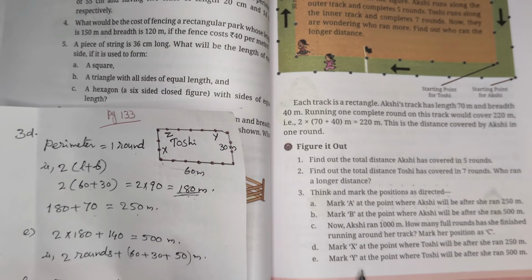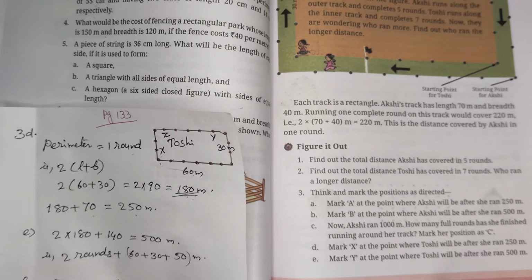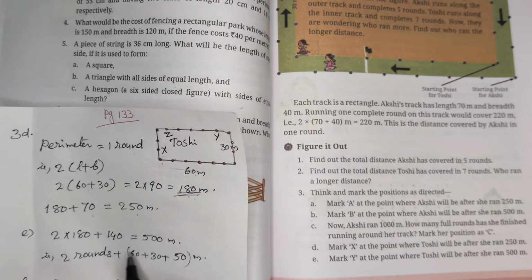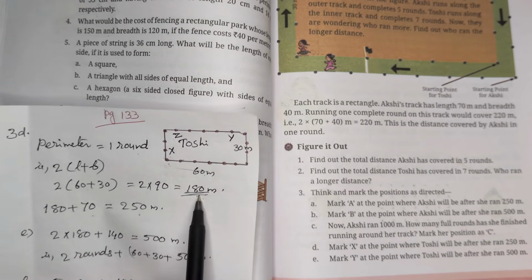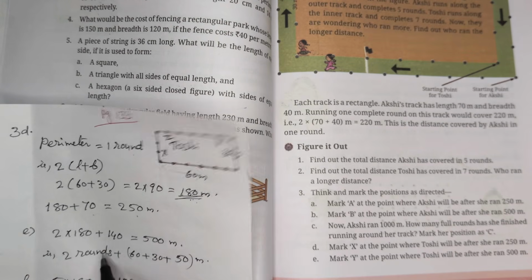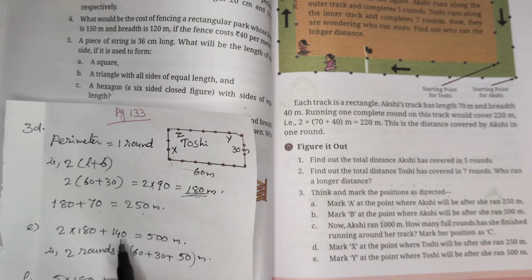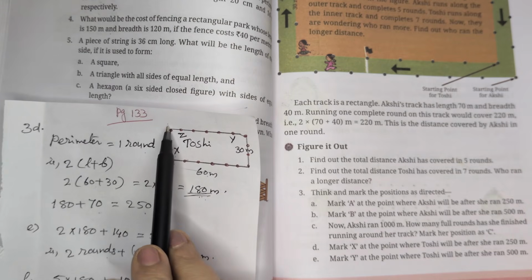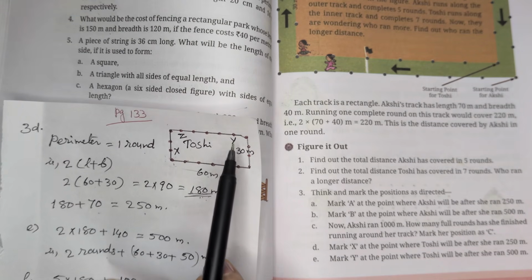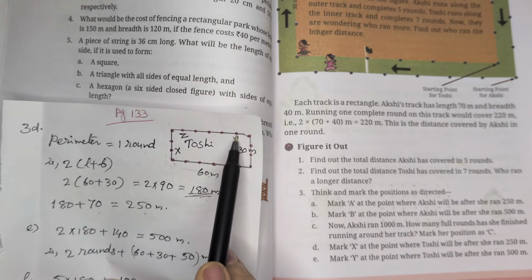E1, mark Y at the point where Toshi will be after she ran 500 meter. So 500 meter we can split as 2 into 180. 180 is 1 round. So 2 rounds plus 140 more. 140 means this 60 plus 30 the breadth and 50 here. So this is the point to mark Y.